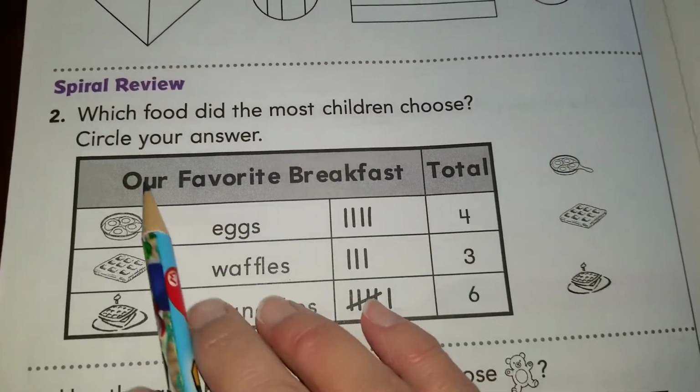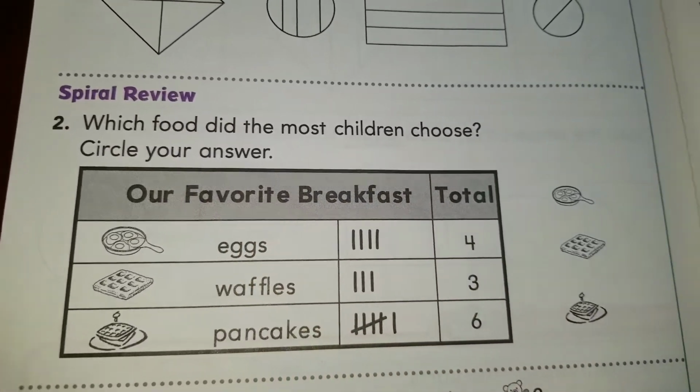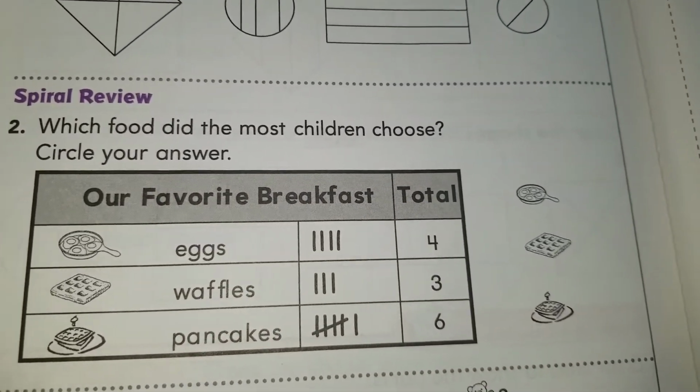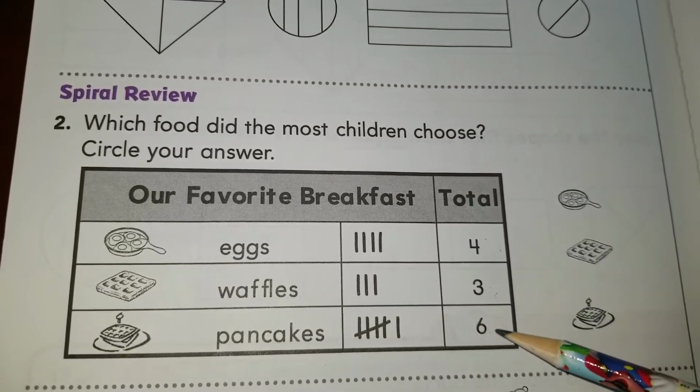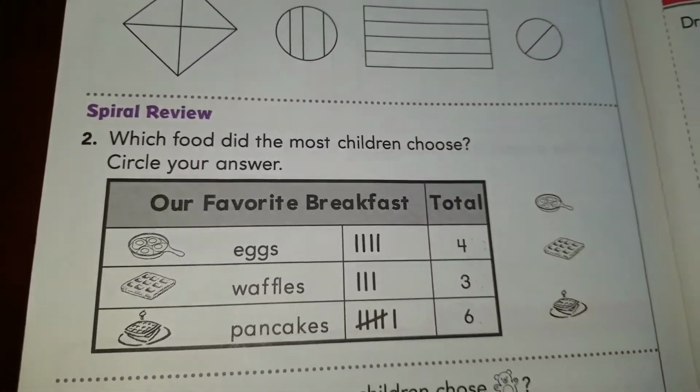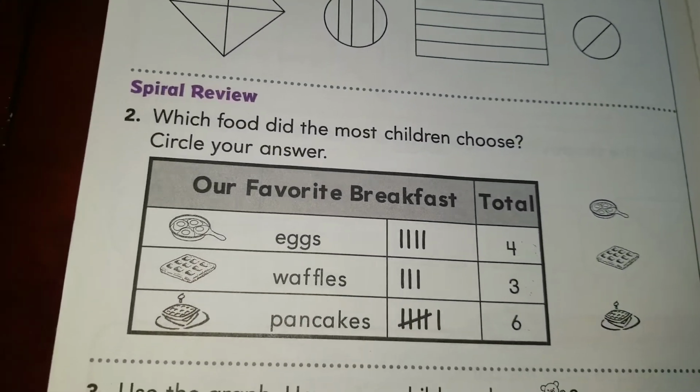Number 2, boys and girls, which food did the most children choose? Circle your answer. Which one is the food that the most children choose? Look at the numbers. Which one is the greater number? ¿Cuál es el número más grande? And then you look at the food. Which one is the food with the greater number?